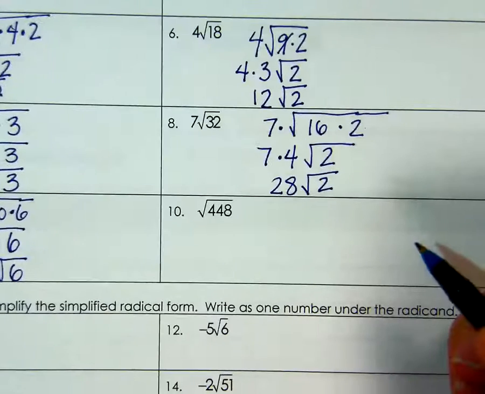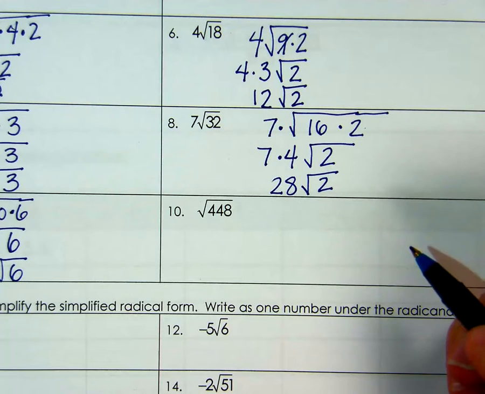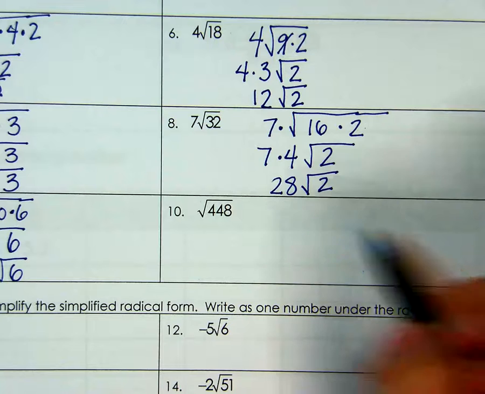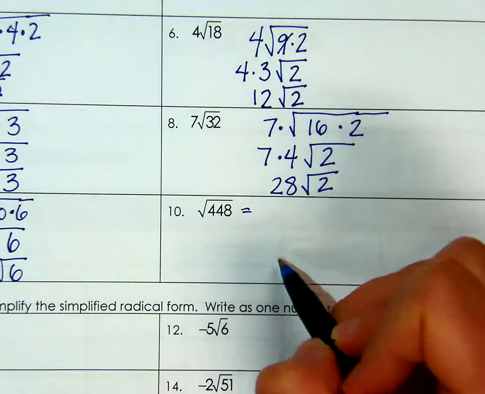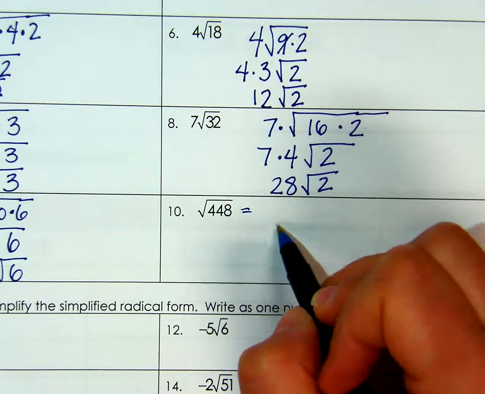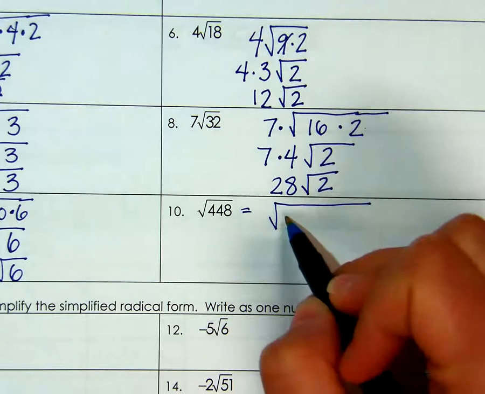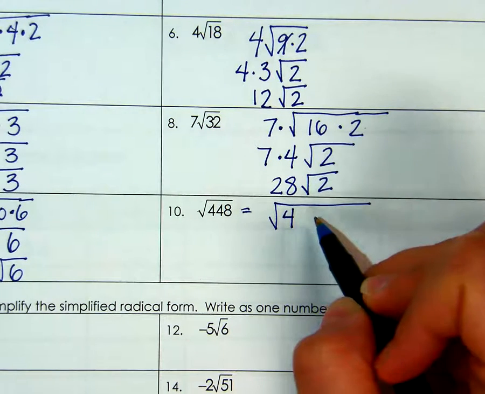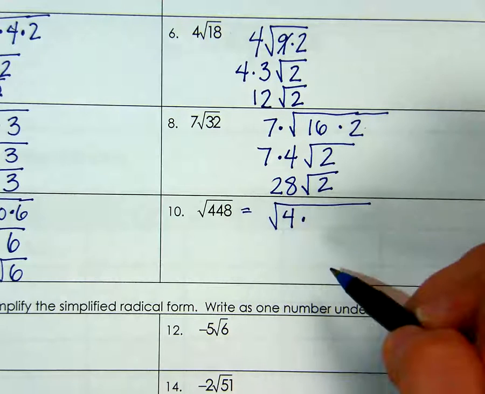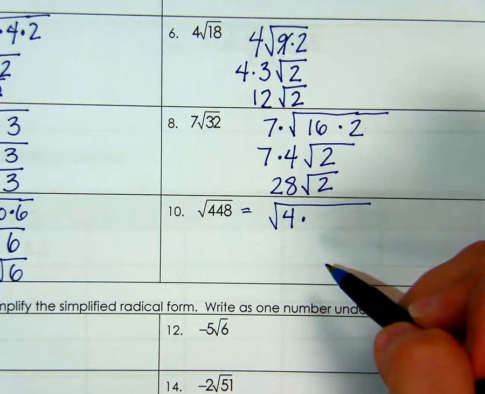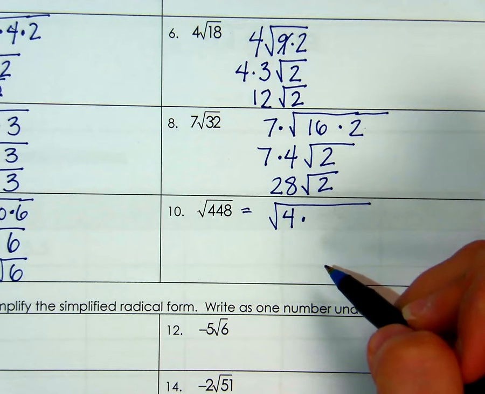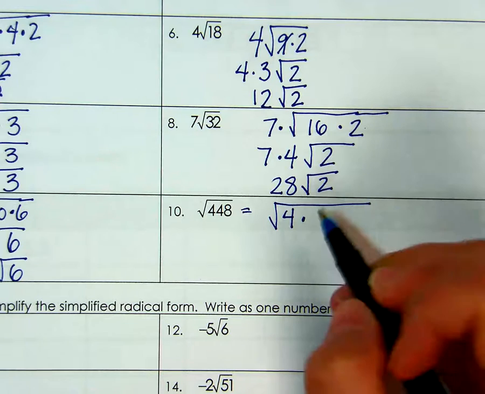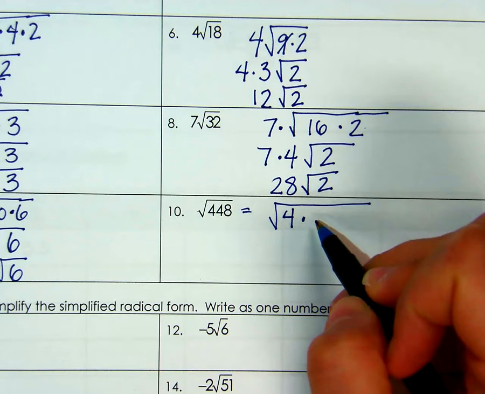And last but not least, number 10, this one probably took a little bit longer, and that's okay. This one, you might want to start breaking down into smaller factors. I went ahead and I first started and I divided it by 4. Because I know 4 times 112 is going to be 448.